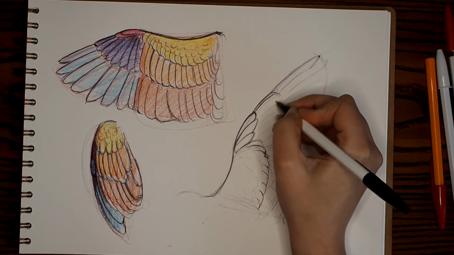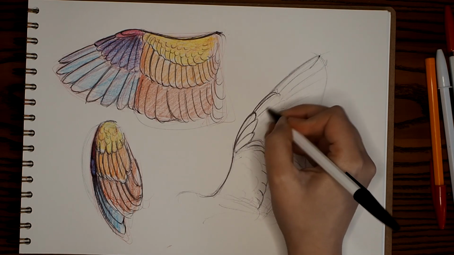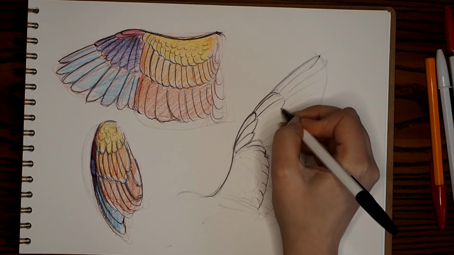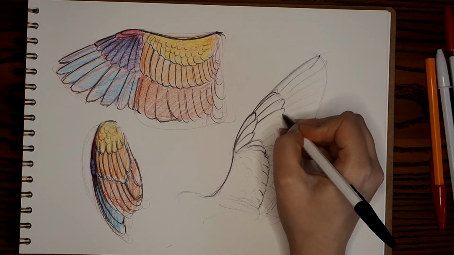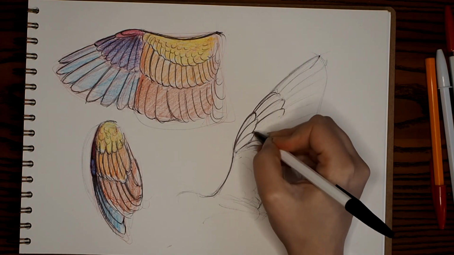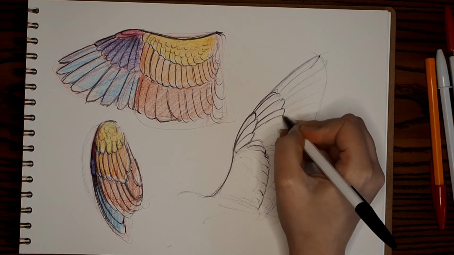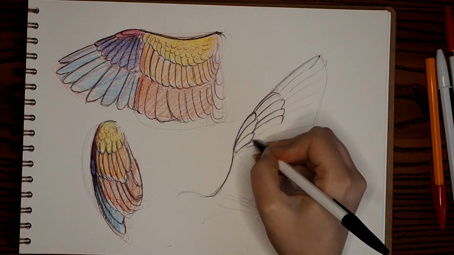So again, whilst I'm doing this, I'm just checking my reference as I go. So obviously I'm specifically doing a pigeon's wing as a reference.